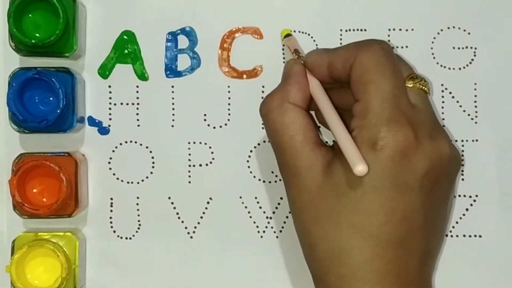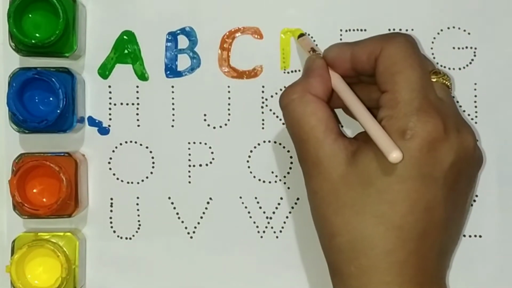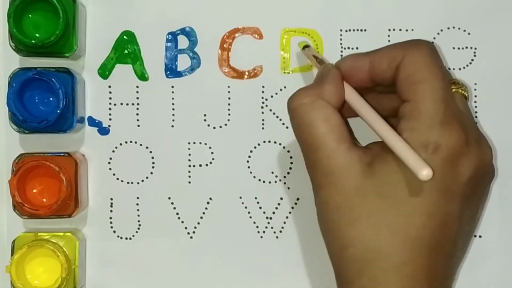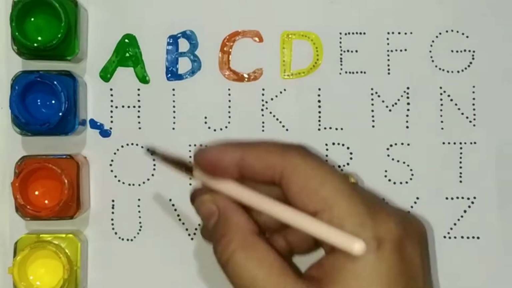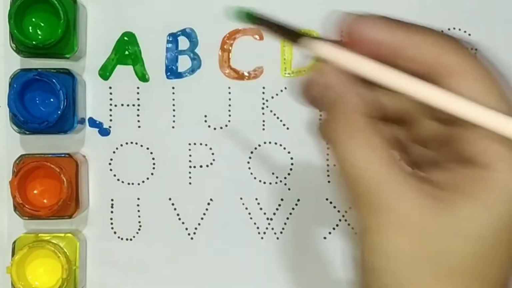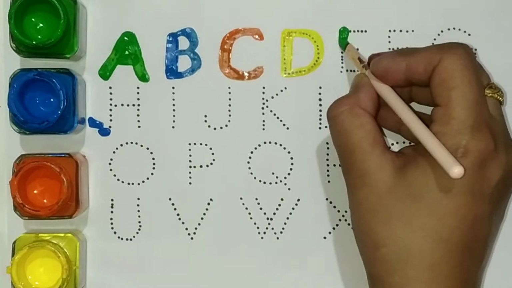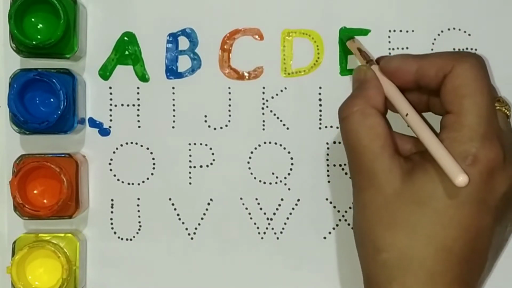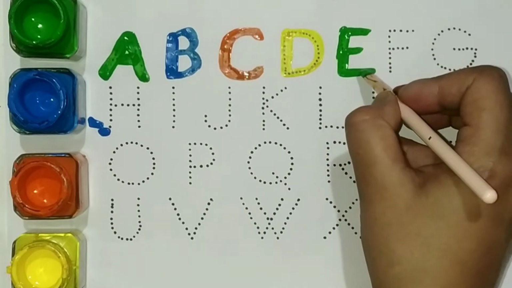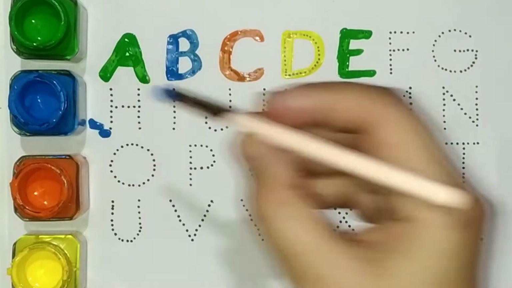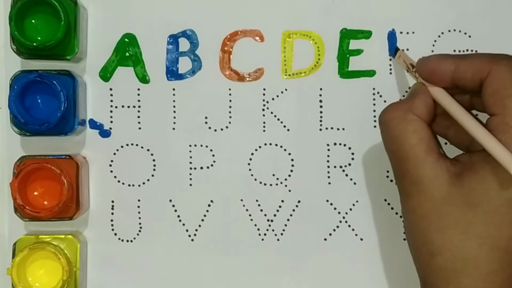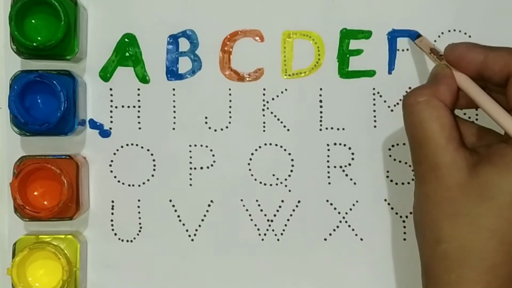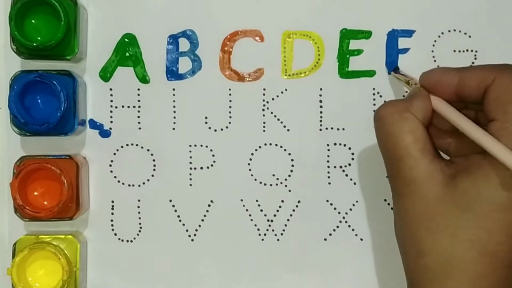Yellow color. D. D for dog. Green color. E. E for elephant. Sky blue color. F. F for frog.